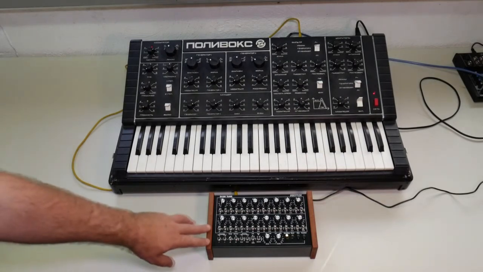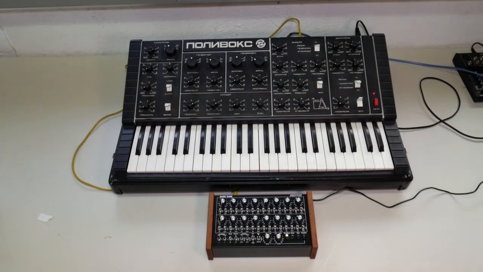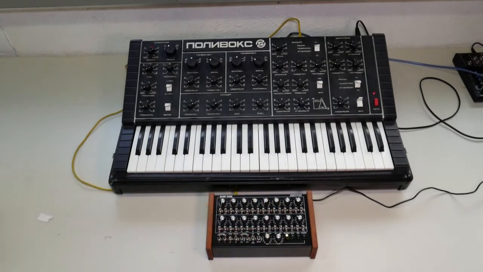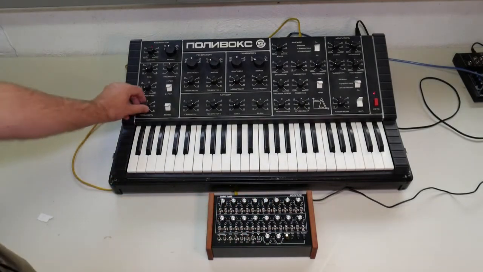So I've hooked up the Dark Time sequencer here, the DopeFor Dark Time. It's a pretty straight ahead sequencer. Just make sure all of the switches are down if you want to make a continuous 16-step sequence. You can hear it now.